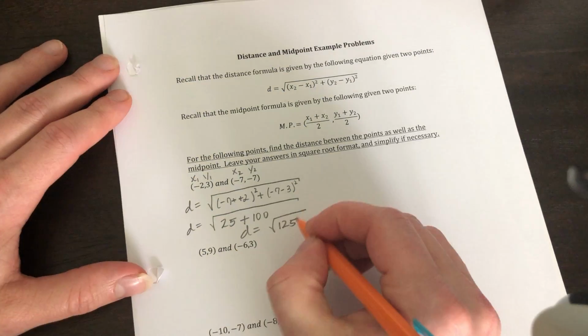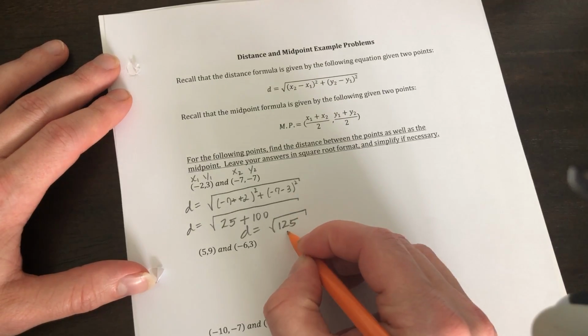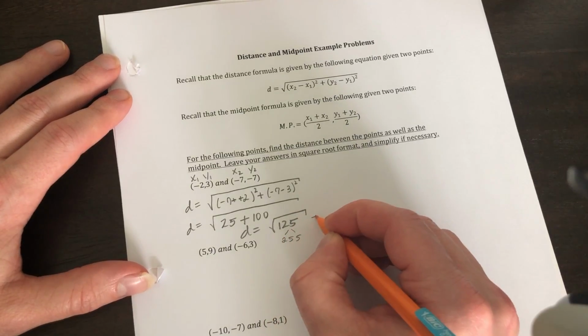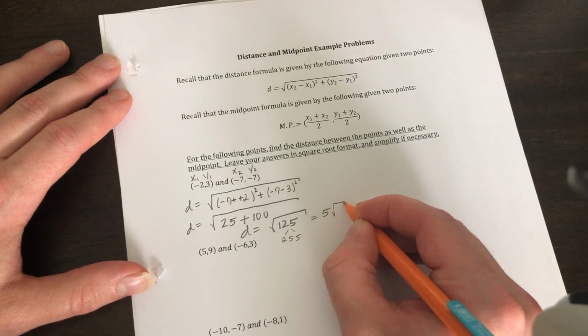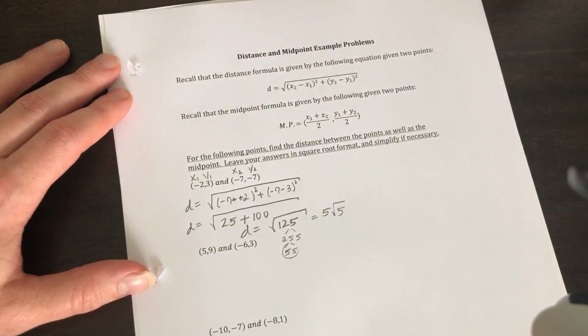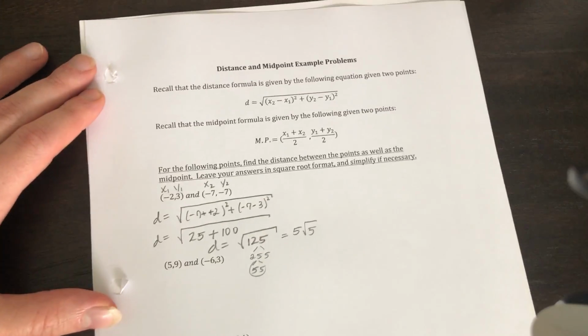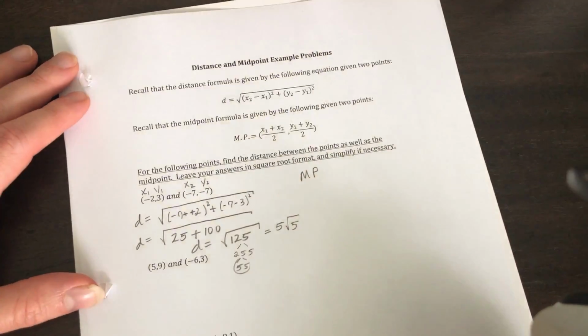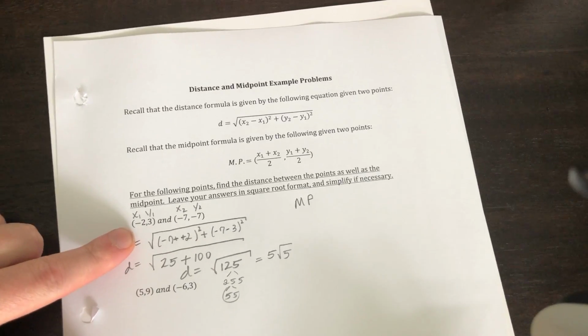Now, if you want to break those roots down, this is an easy one to break down. So this is 25 and 5. So this is going to go to 5 square roots of 5. Remember, when we break down square roots, we look at the pairs. The midpoint. So the midpoint is going to be x1 plus x2.